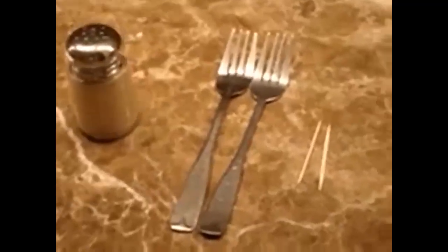Okay, now this is another trick with center of mass and gravity. For this you need 2 toothpicks, 2 forks, and a pepper shaker. So now you want to find the center of gravity of the fork first, and just try balancing it on your finger, and you'll find out that it's about right where my finger is pointing. So where it is balanced is where the center of mass is.